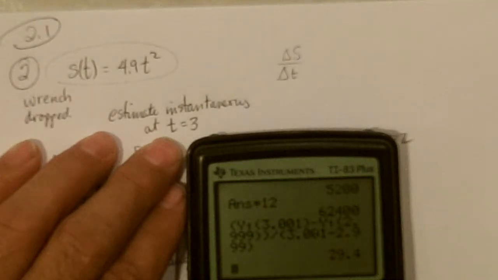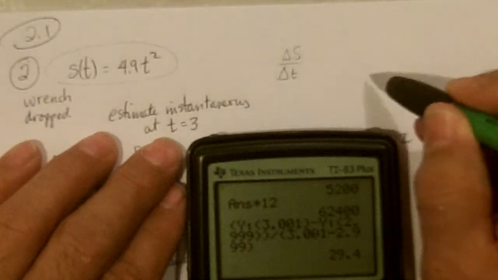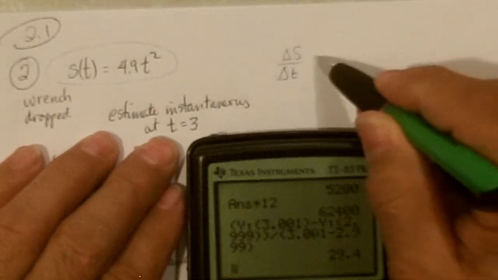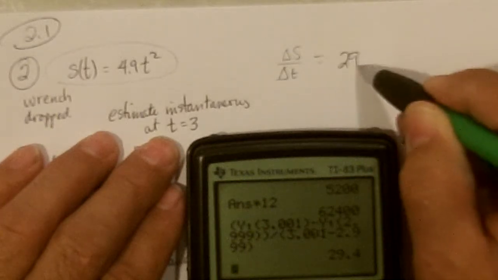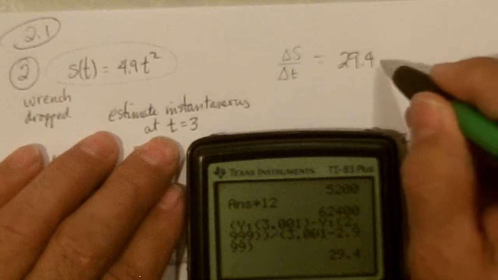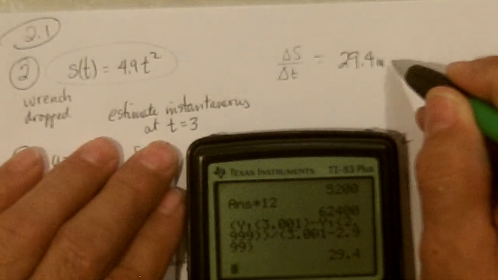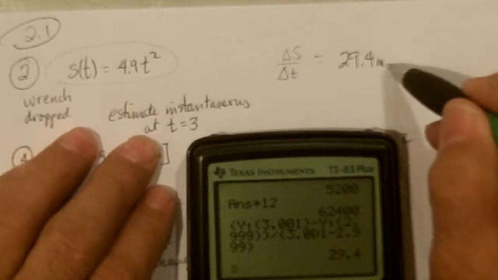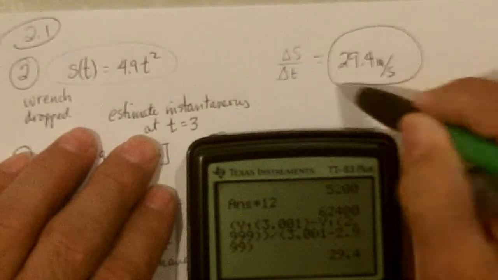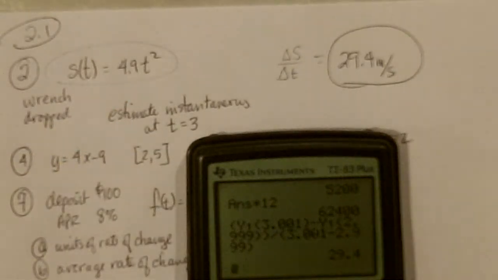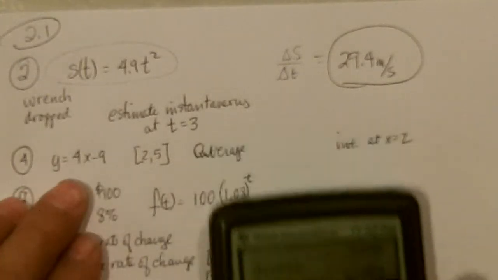And I get an estimation for the instantaneous being 229.4 meters. Let's see. Yeah, meters. This is in meters per second. That would be the instantaneous speed. Change in distance over change in time.